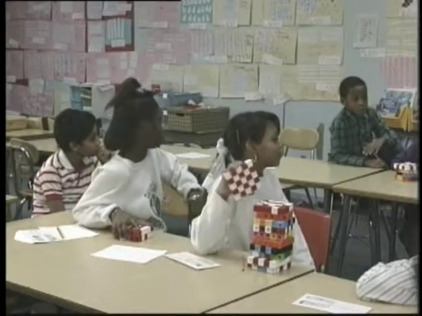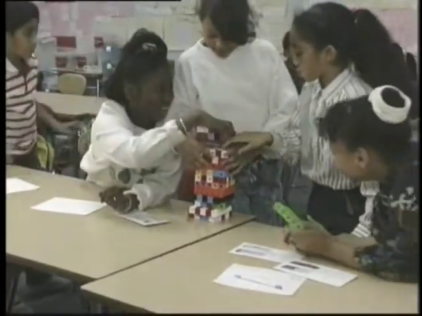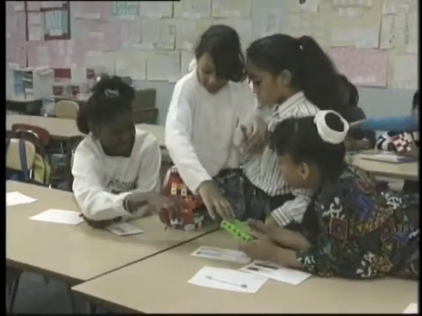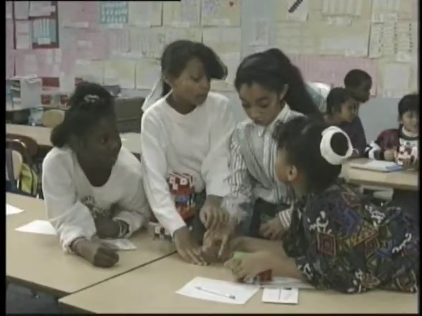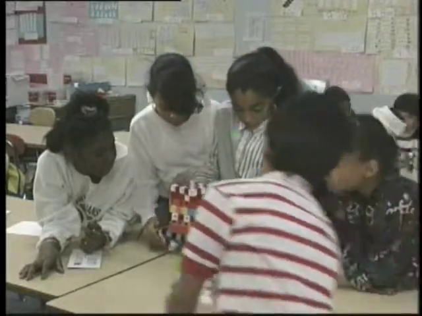Older students are intrigued with counting by larger numbers. It is important that they continue to keep in mind the quantities these numbers represent. Here, students use cubes to model counting by 25s.